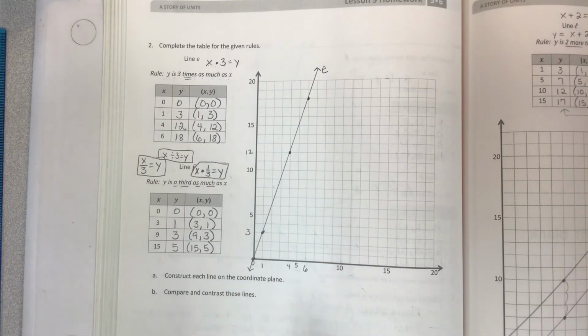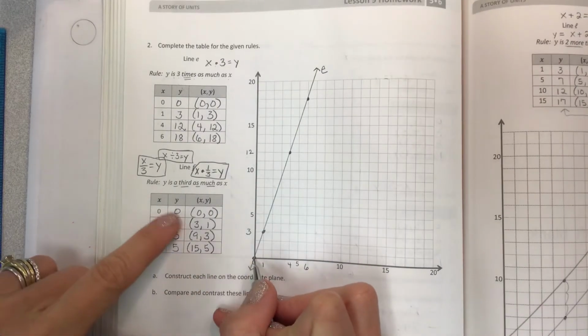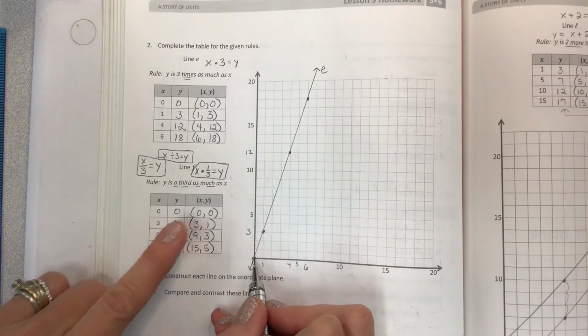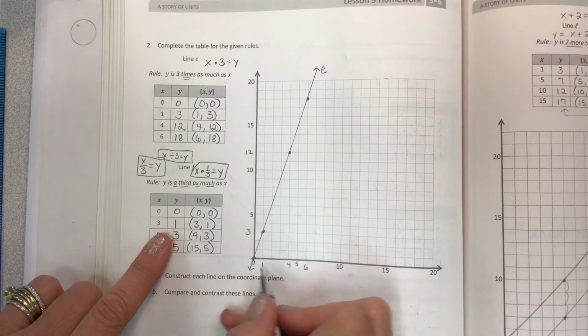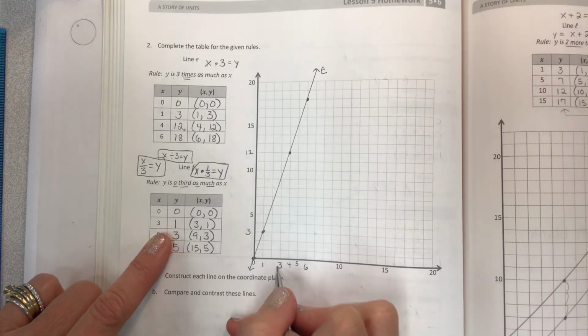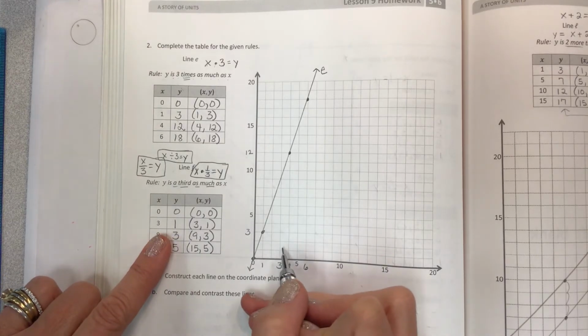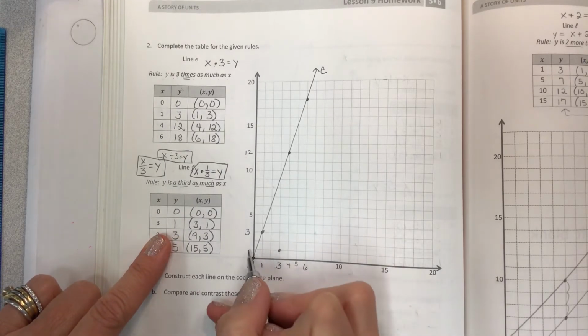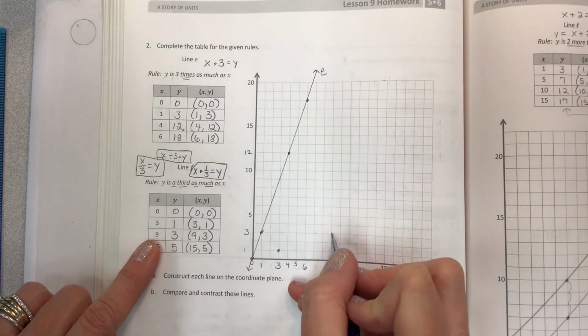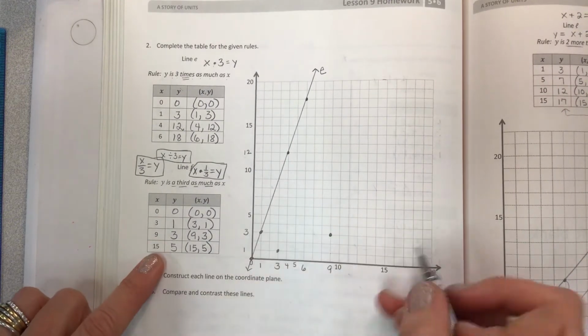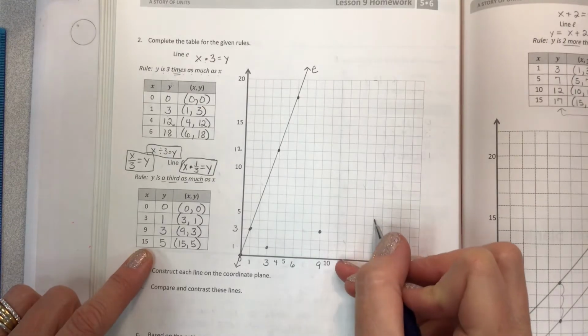This is line F. We're going to plot the points. The point for this one is already made. You don't have to do another one right on top of it. You'd probably put a hole in your paper. So let's not do that. 1, 2, 3. Here's 3. And 3, 1. This one is here. We're on the lower end. Then we have 9, 3. Here's 9. 1, 2, 3. And 15, 5. 1, 2, 3, 4, 5.